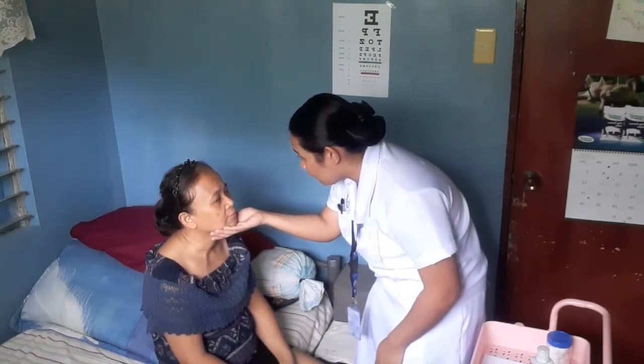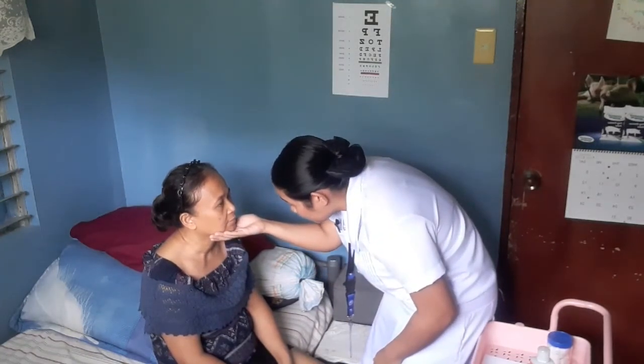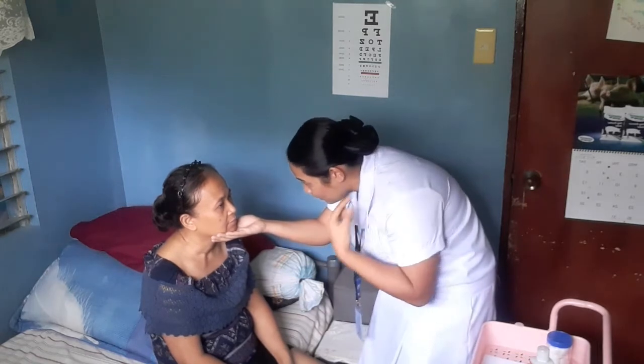Okay, so far there is no discoloration or irregularity in the size of the cornea and lens of our patient. So the next thing that we're going to check is the pupil of our patient. Normally, the size of the pupil is 3 to 5 millimeters. Alright, so I'm going to inspect your eyes, ma'am. Look straight ahead, please. Okay, so far there are no irregularities in the size of the pupil of our patient, which is good.